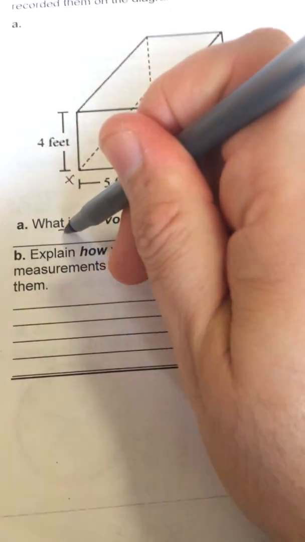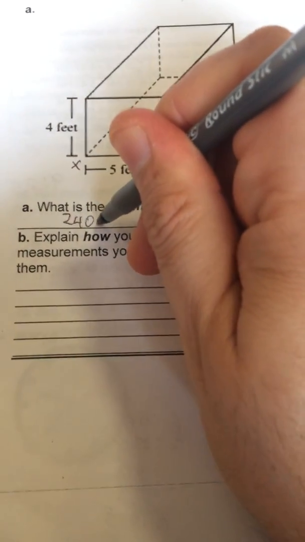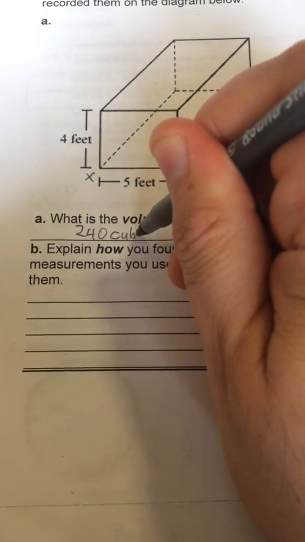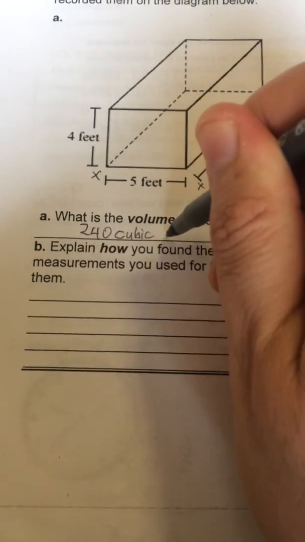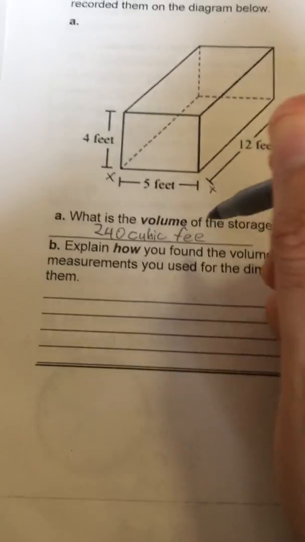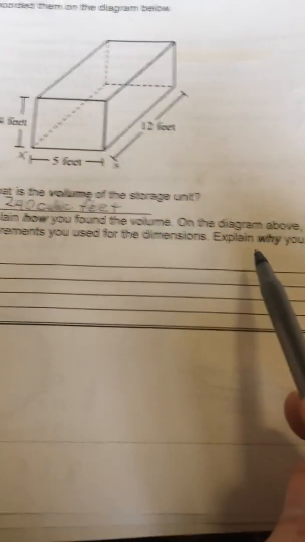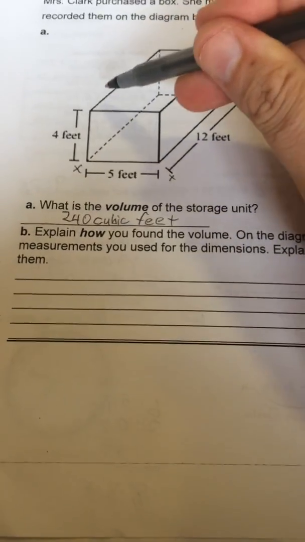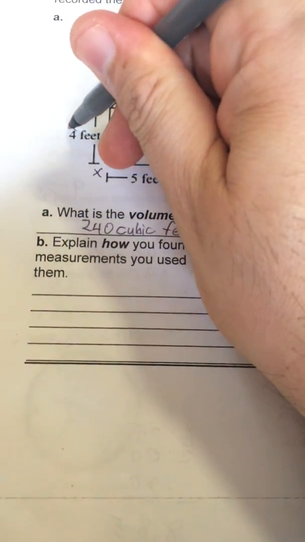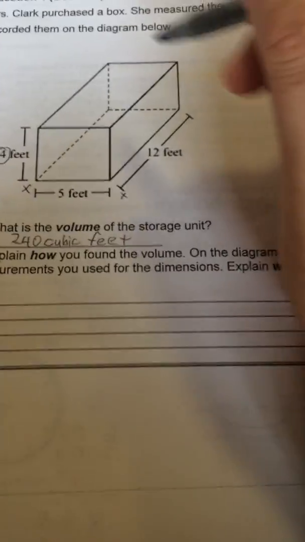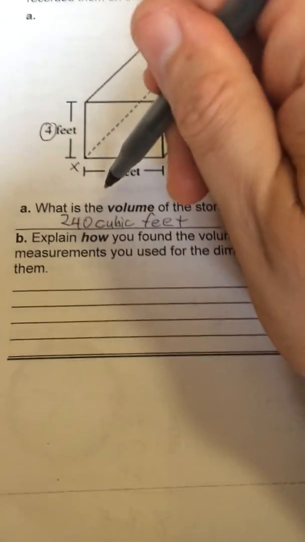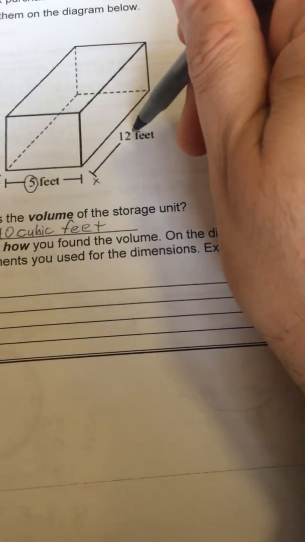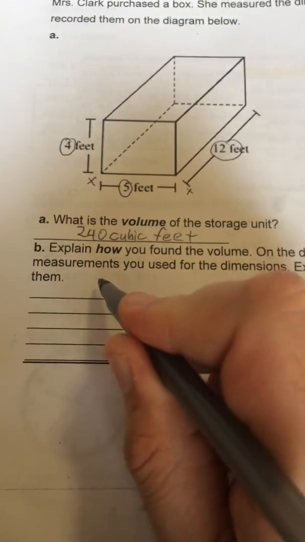So it's 240, but I have to label it properly. It's cubic units. So cubic, but what unit am I using? The unit I'm using is feet, so I write cubic feet. Now they want to know how I figured it out. Explain how you found the volume on the diagram. Circle the measurements you used for the dimensions. So if they did add an extra measurement, you wouldn't count that. You would just circle the ones that you use. So if there's another 12 feet here, don't circle that one. Just circle it once.